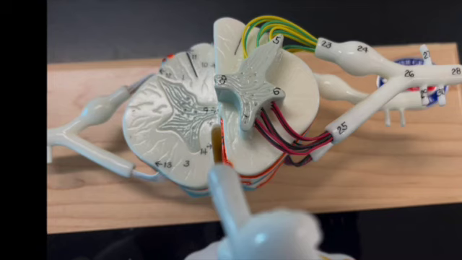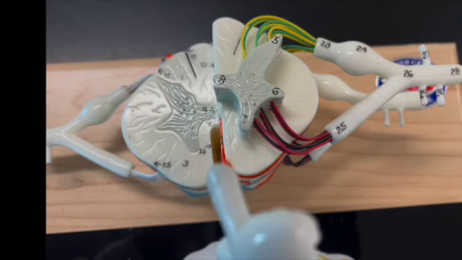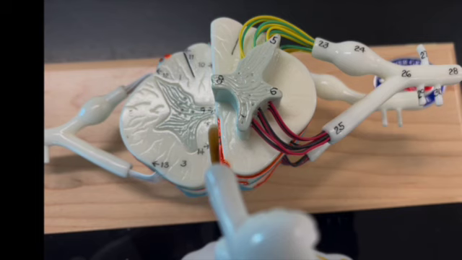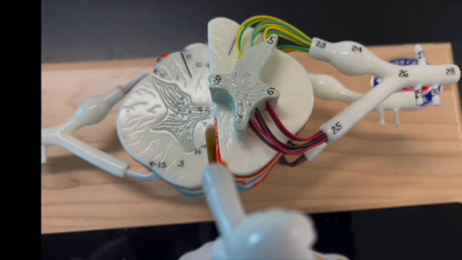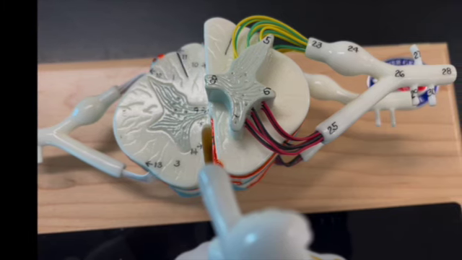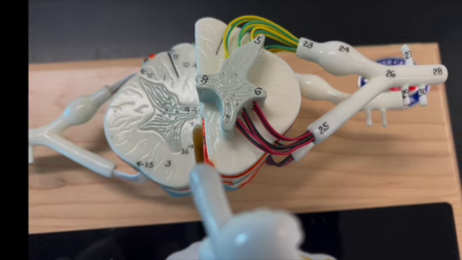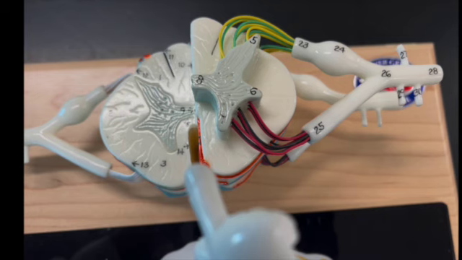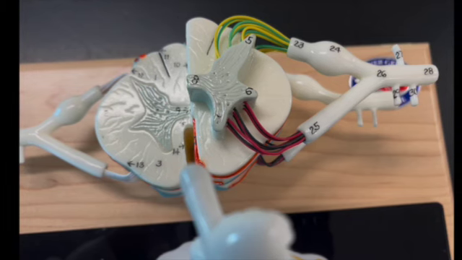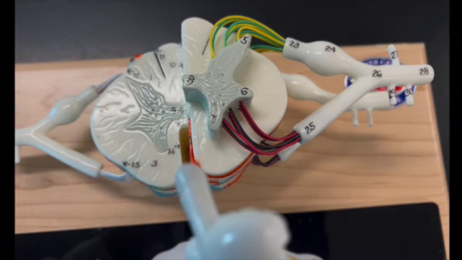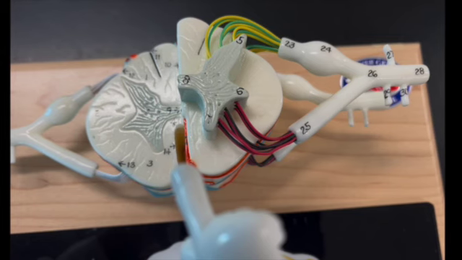Today we will take a look at the spinal cord model. The spinal cord is a major part of the central nervous system carrying information between the brain and the rest of the body. This model helps us see the internal organization of the spinal cord, including the gray matter, white matter, central canal, and the spinal nerves.